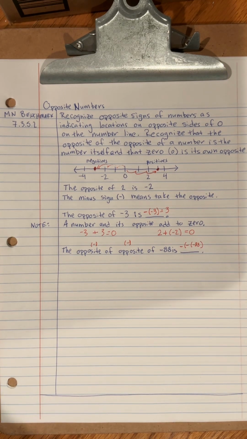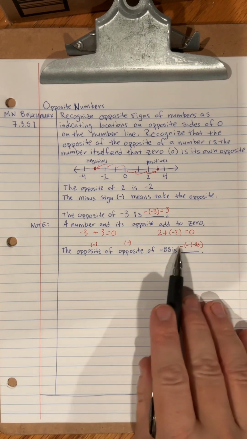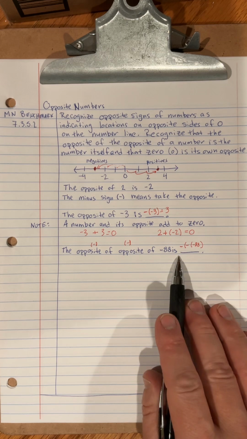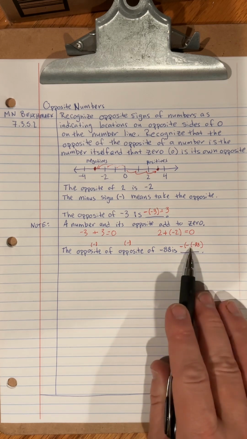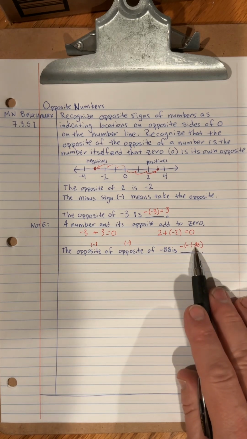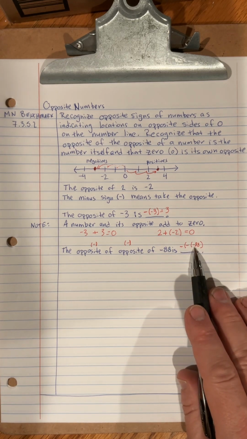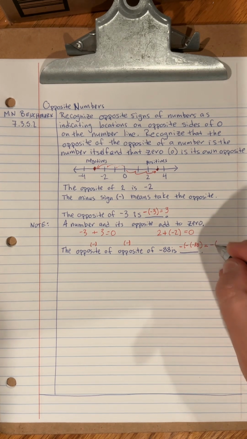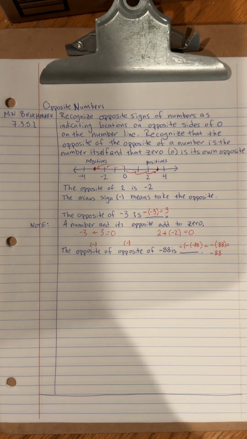Well, a couple ways you can do that, but if you look at the opposite of the opposite, so I'm thinking about the opposite of the opposite. So if you took any number, actually we're going to work inside out. So the opposite of 88, well, the opposite of the opposite of 88 is going to be a positive 88. So we end up with a negative of a positive 88, which is simply negative 88.